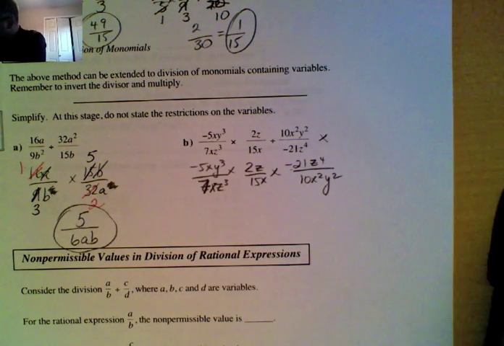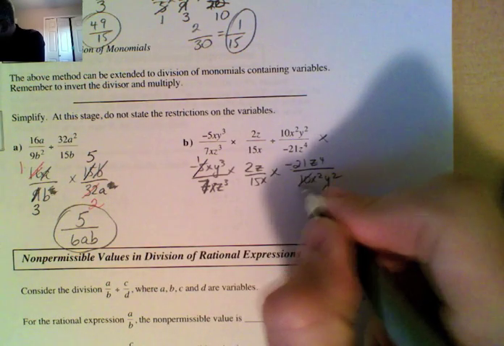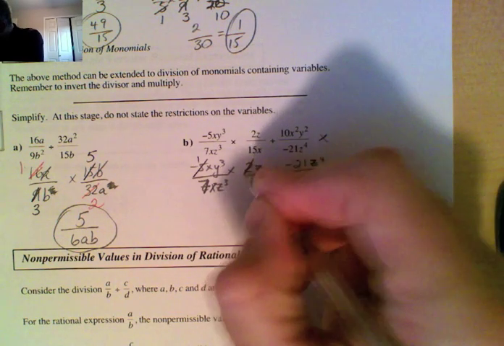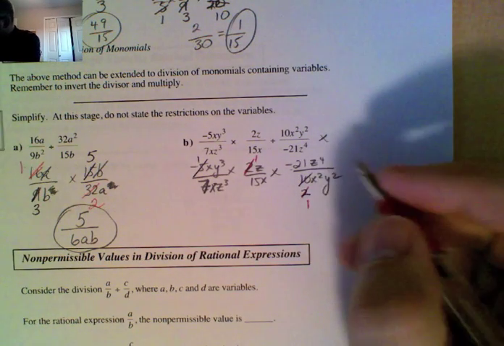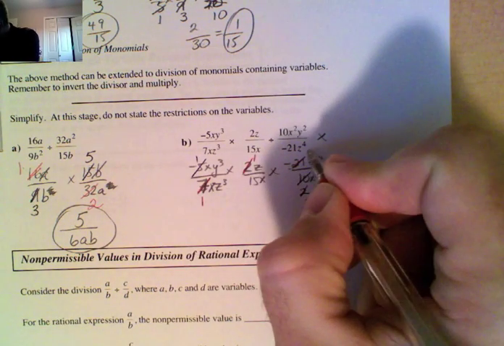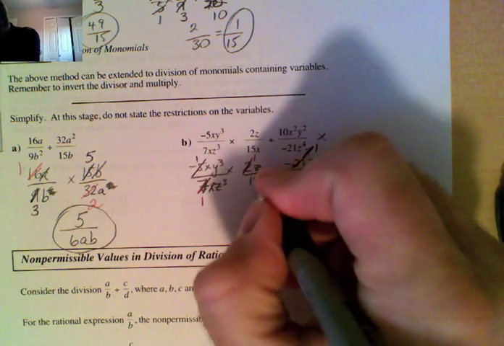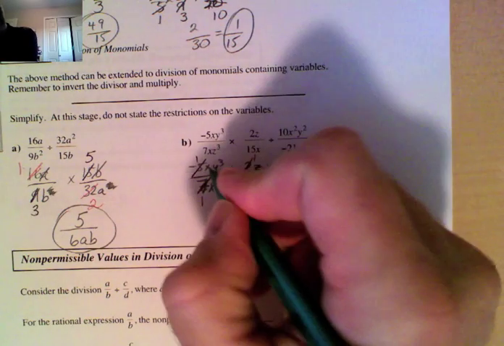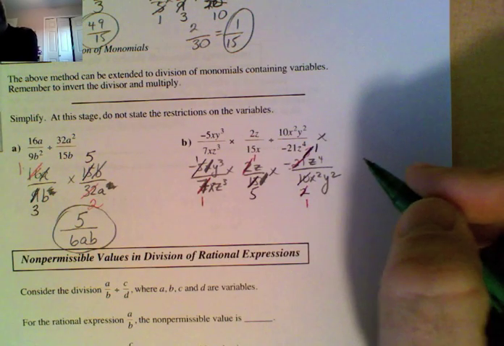Okay, so if we start looking at things, 5 goes into itself once, goes into 10 twice. 2 goes into itself once, and 2 goes into 2 once. Let's see what else. Oh, 7 goes into itself once and goes into 21 3 times. 3 goes into itself once and it goes into 15 5 times. So now I'm going to start canceling variables. The x in the numerator in the first fraction cancels out with the x in the denominator in the second case.